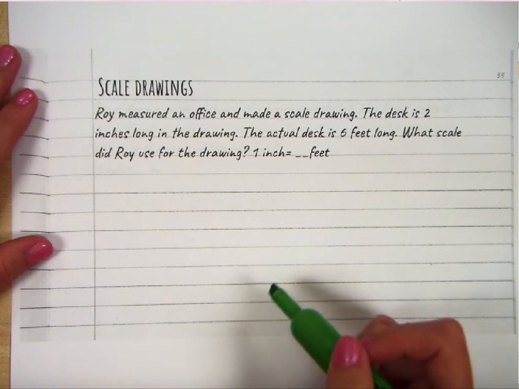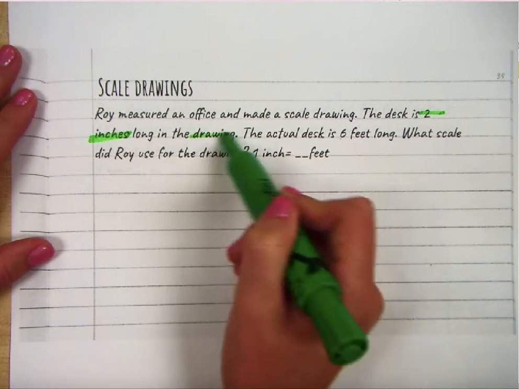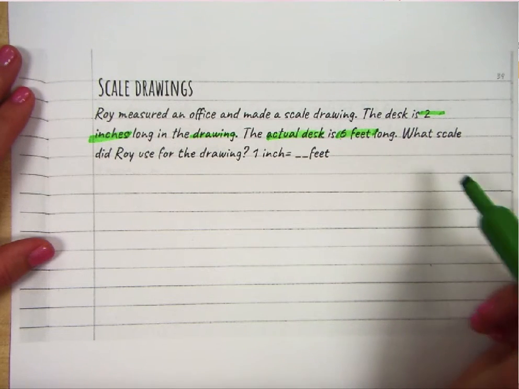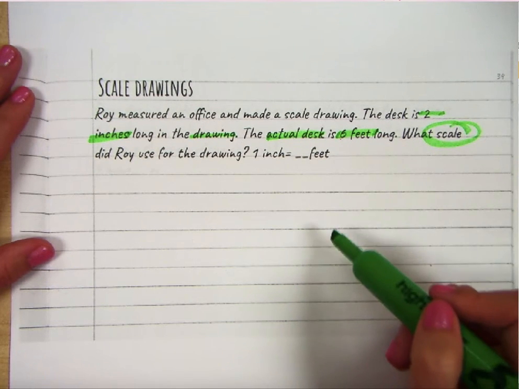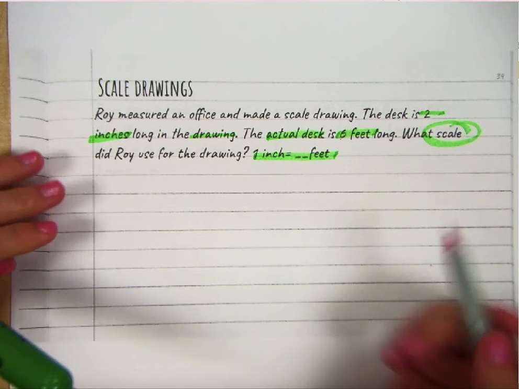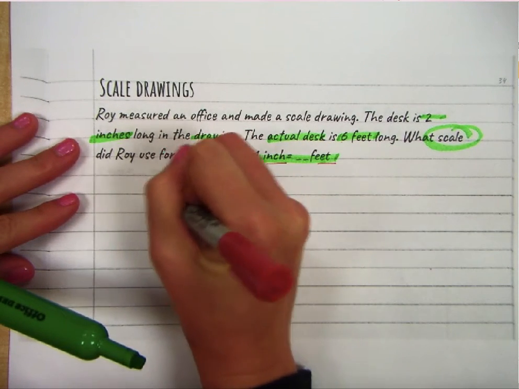So let's highlight the important thing. The desk is 2 inches in the drawing. The actual desk is 6 feet, and we want to know the scale. And it tells us what we're going to use for the scale. Okay, so I know that I'm comparing inches and feet.